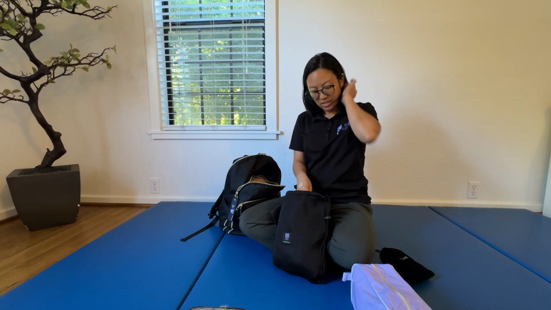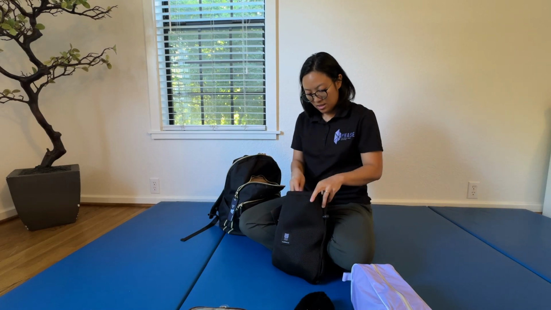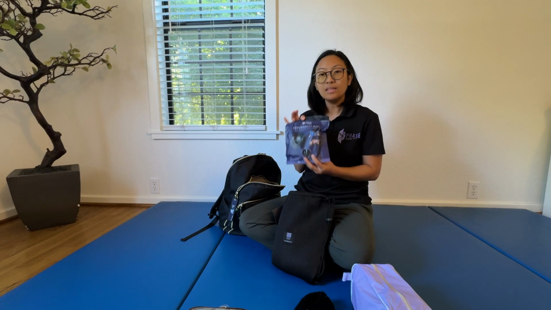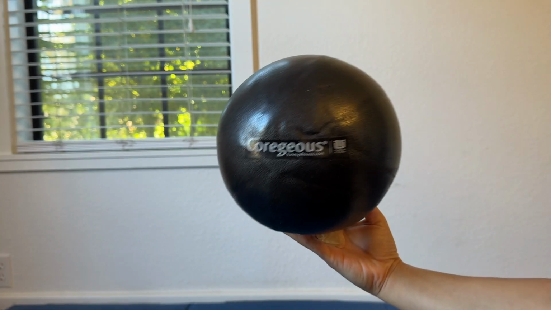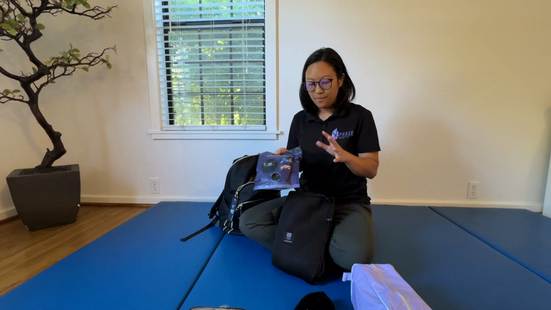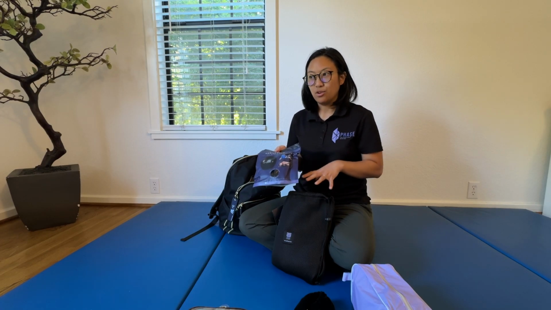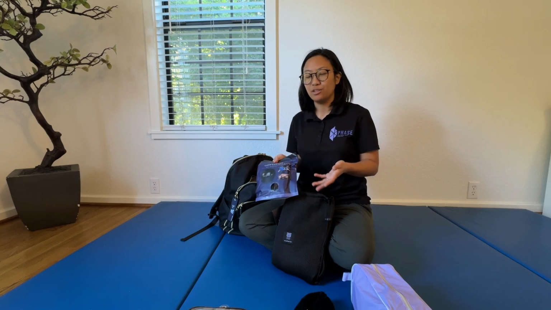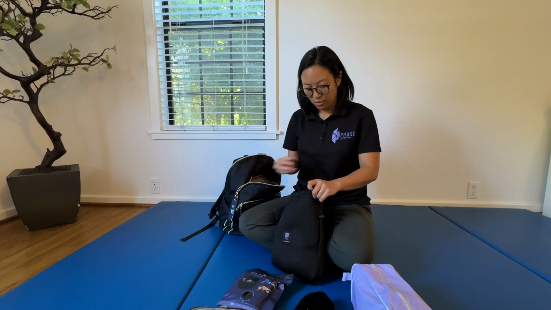So I have the resistance bands there, and then I have the Coregeous ball, which I use for a bunch of different soft tissue stuff, breathing stuff. A lot of this I have taken from Anna Hartman's course, her LTAC course. These are resources that we use, and so I've just kind of adopted them into a lot of my methodology, and I will include these in kind of like a goodie bag for my clients that sign on to a new program with me. So I have my Coregeous ball here.